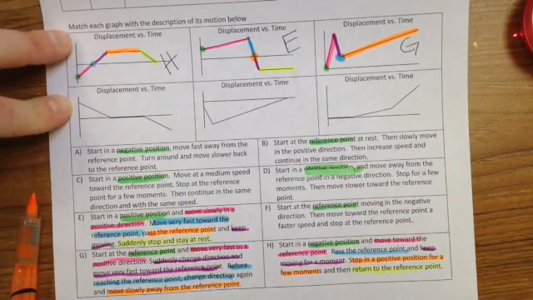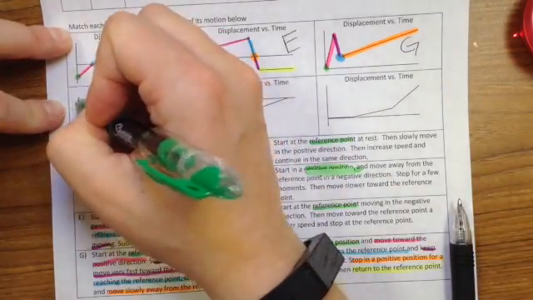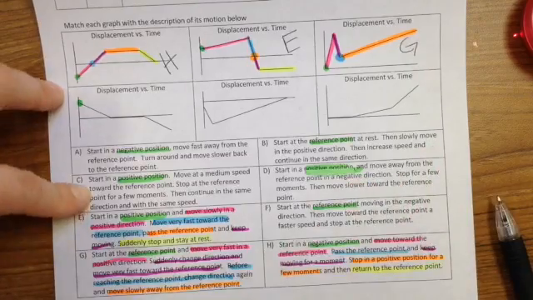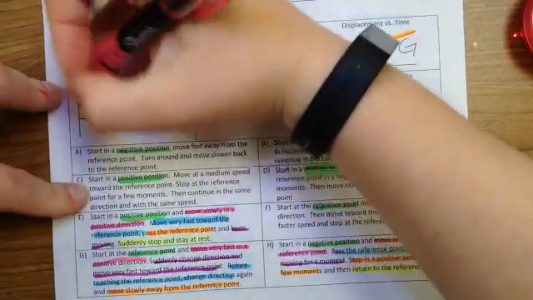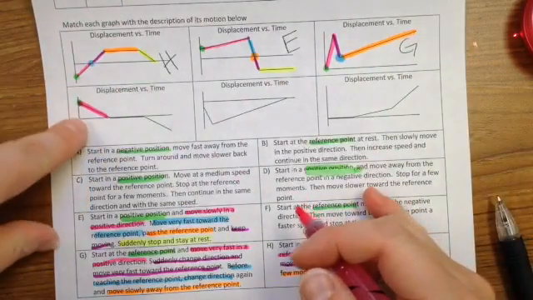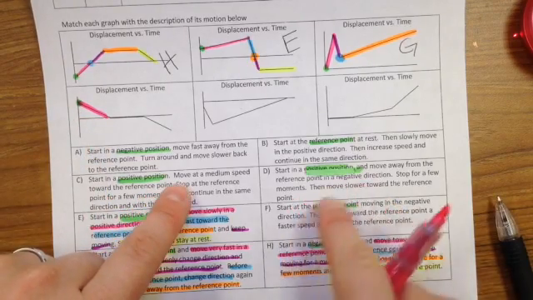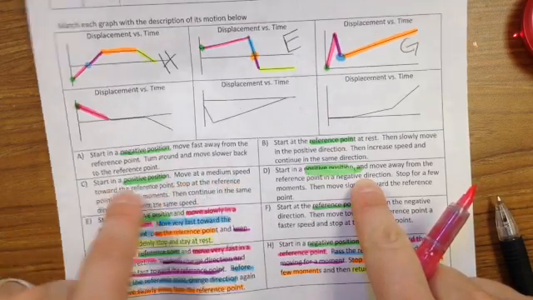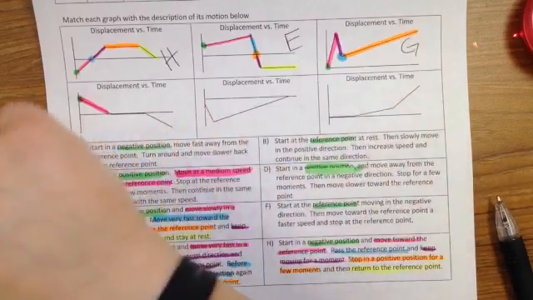All right, next one. We are starting in a positive position. So that gives us C or D. All right, and then from that positive position, we are moving in the negative direction or towards the reference point. Both of those are correct. You can say it's either moving towards the reference point in a negative direction. So this one says moving away from the reference point, and this one says medium speed towards the reference point. So here we go, moving at a medium speed towards the reference point.